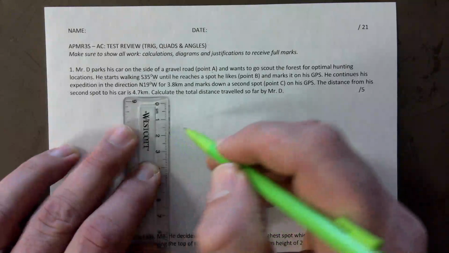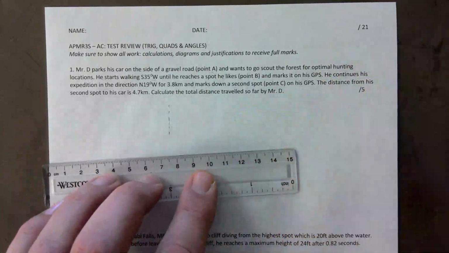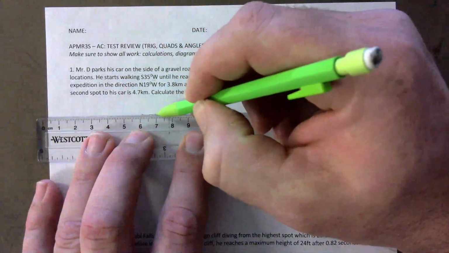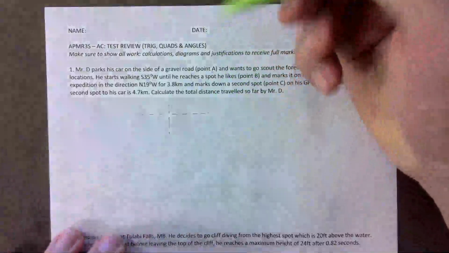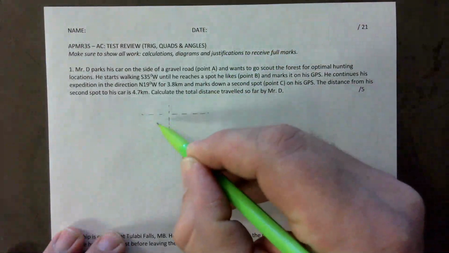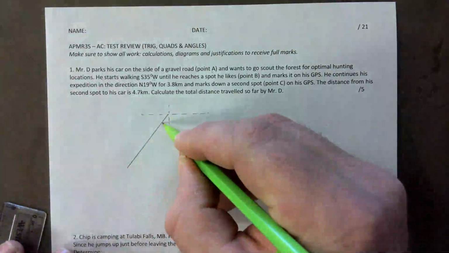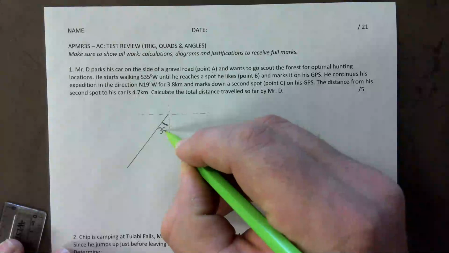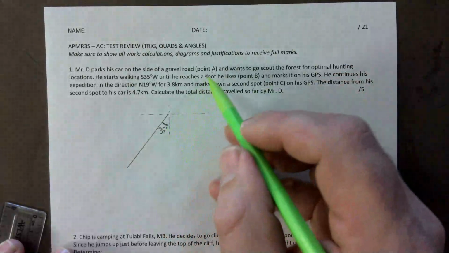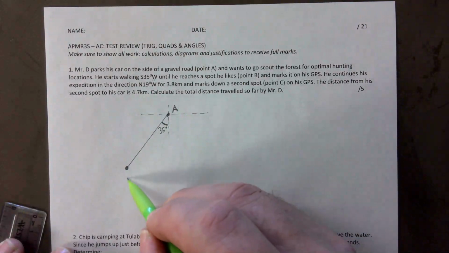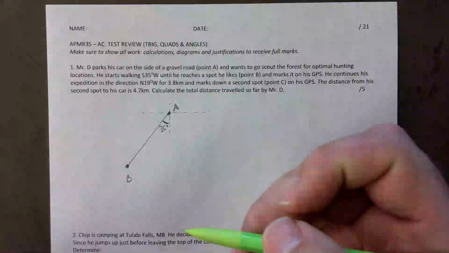So I'm going to have my diagram as follows, and I have my compass rose there. I'm starting south and I'm turning 35 west, like this. So this is 35 right there, and this is point A here. This should be point B for me.